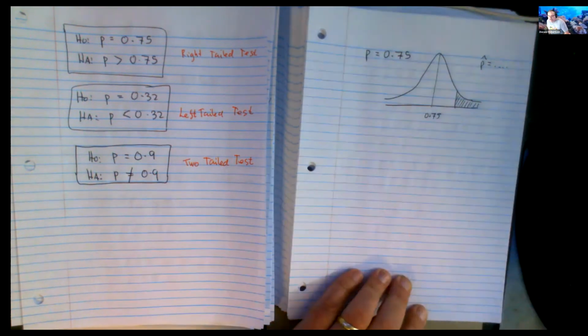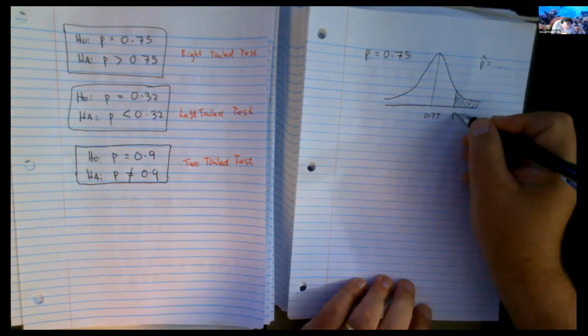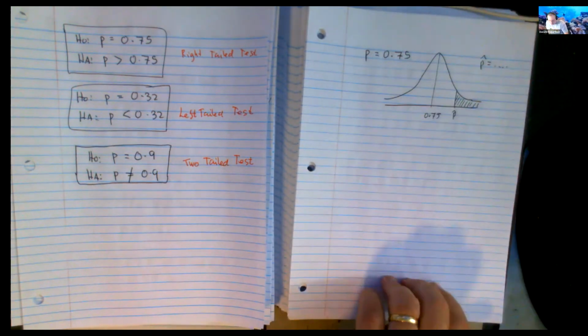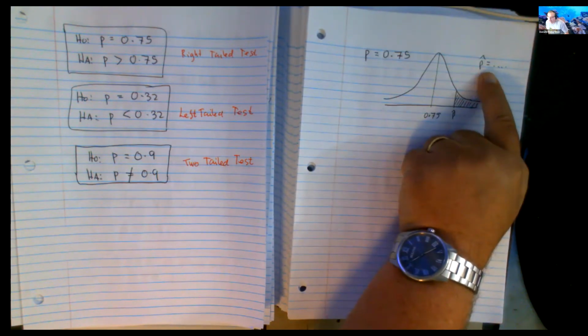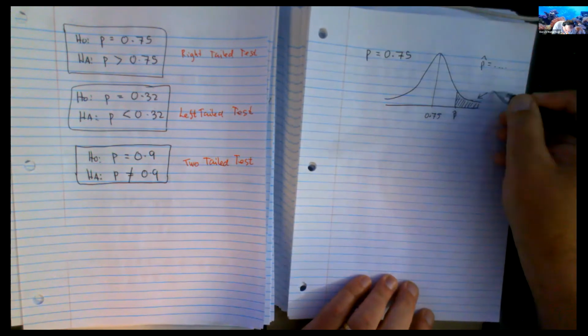You see that little shaded area there? That is representing the chances that you got your sample proportion or something bigger. Can you see that that's on the right-hand side? It's right-tailed.